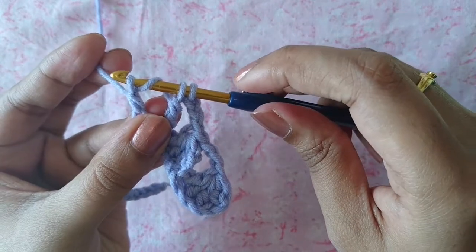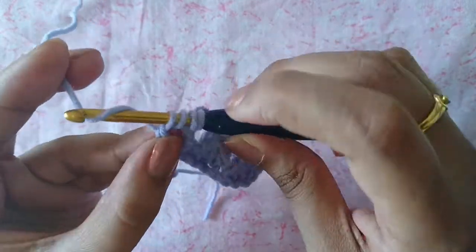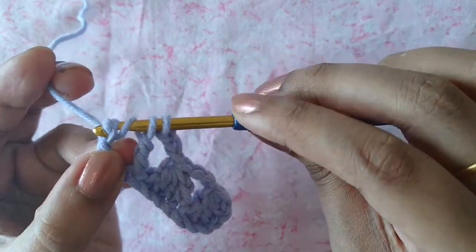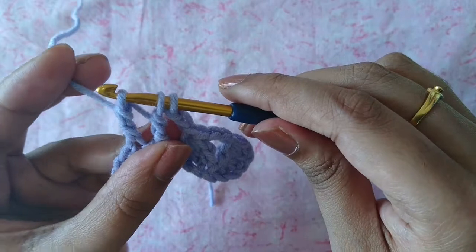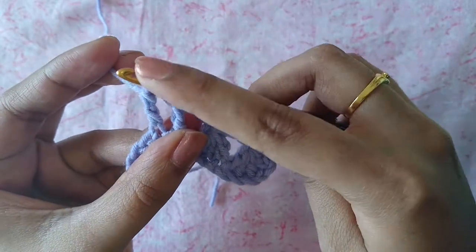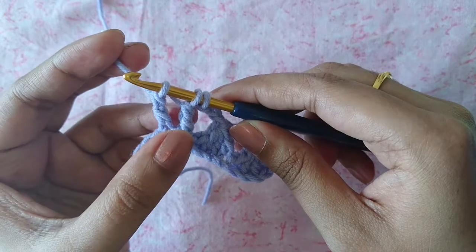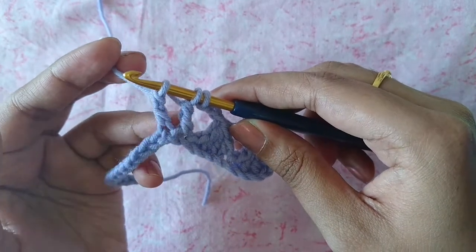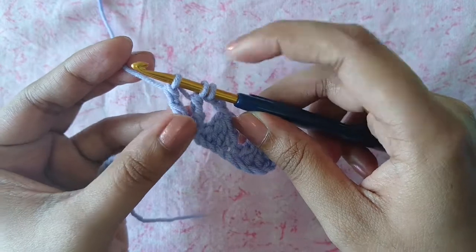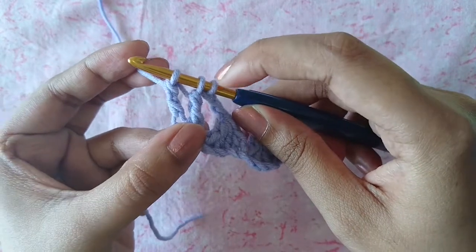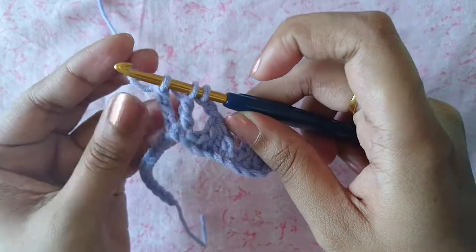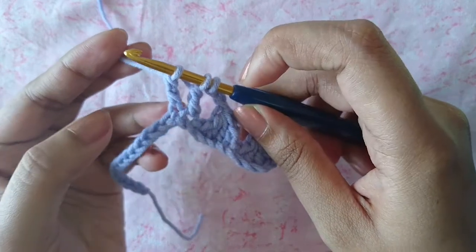Now we have 4 loops on our hook. We are going to grab our yarn and pull through again the next 2 loops. Now we have 3 loops on our hook, and now we are going to stop right there because we do not want to complete that stitch. So we have 1, 2 incomplete treble crochet stitches and 3 loops on our hook. Okay, 1, 2 and 3, right? So we are going to do this twice more.